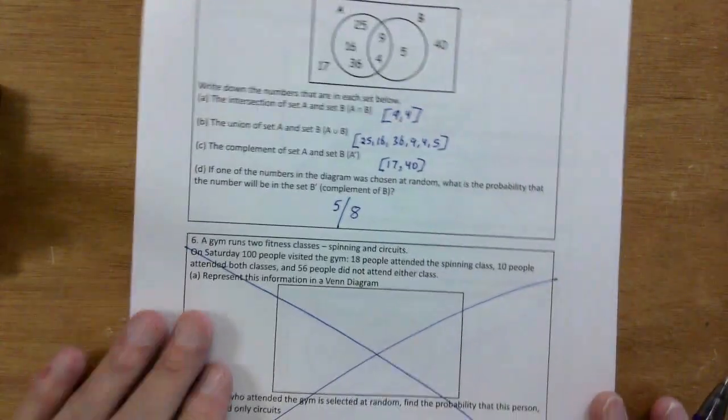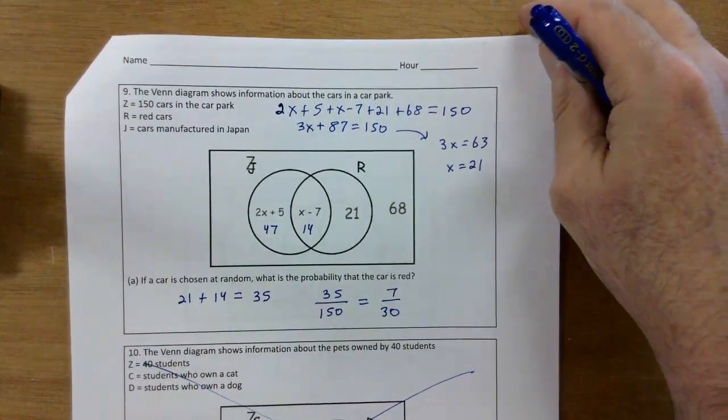Guys, we skipped 6. You don't have to do it. 7 and 8, we also skipped. We don't have to do them. Number 9 is the last one we have to do.